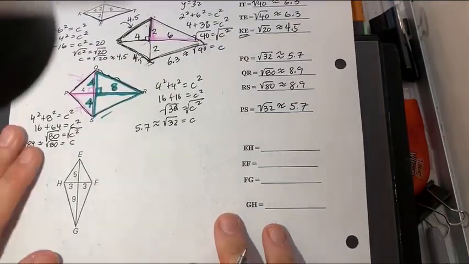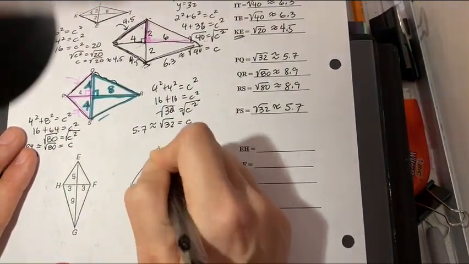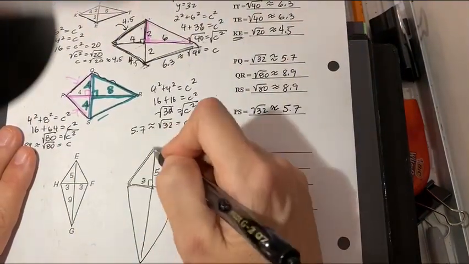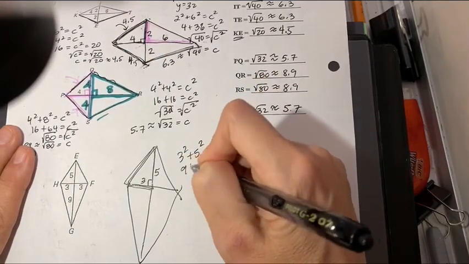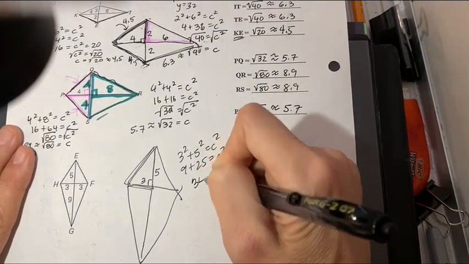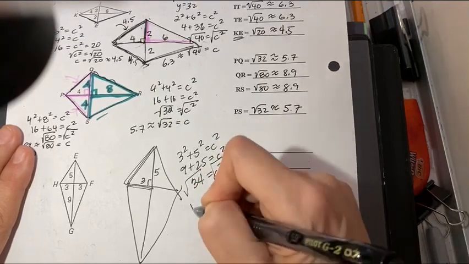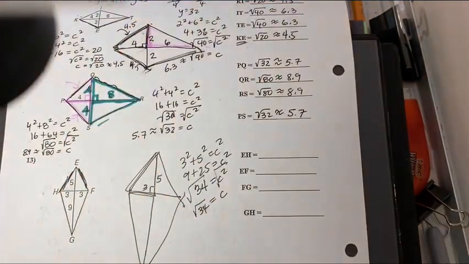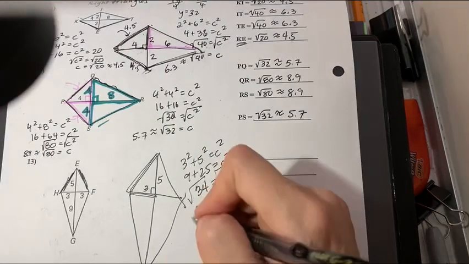Okay, last one. I'm just going to blow this up here. I have a kite. This is 3, 5, and a right angle. So I'm going to focus in on this right angle. 3 squared plus 5 squared should get c squared. So when I add those together, I get c squared is equal to 34. So if I take the square root of both sides, I get the square root of 34 is EH and EF. So let's turn that into a decimal so we can approximate. I get 5.8.